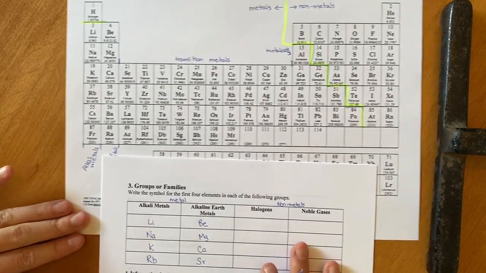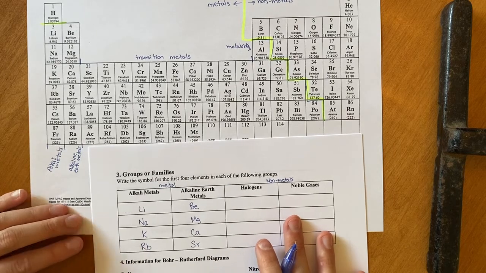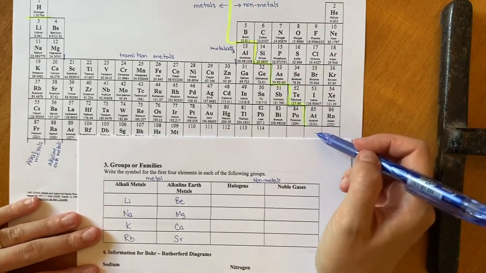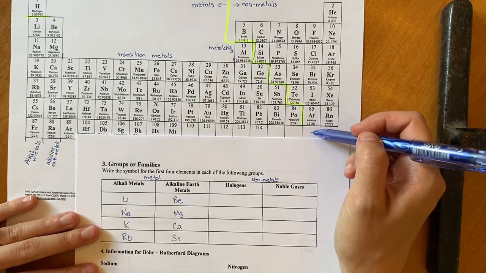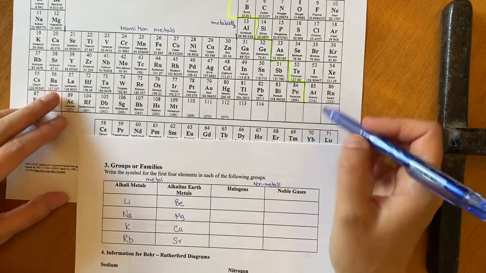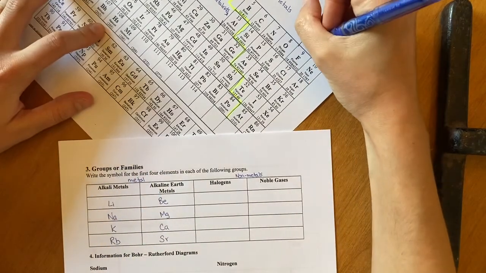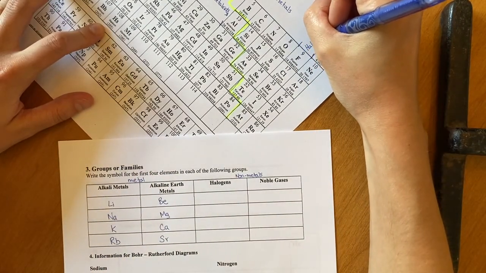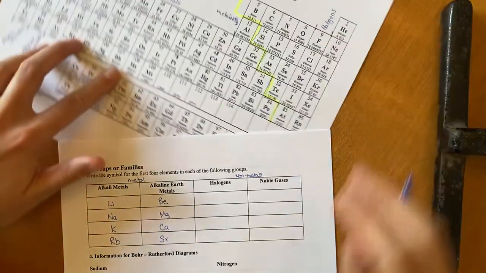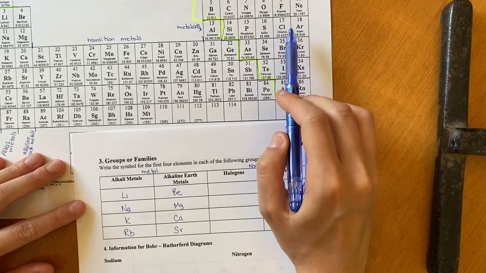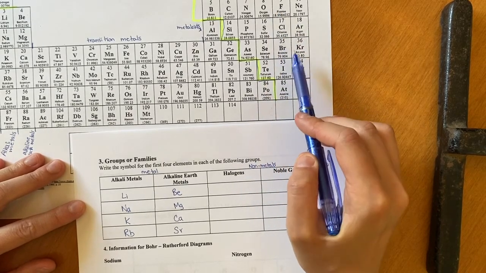So we're going to look more over onto this side here. This group at the second to last are the halogens. So this group here are the halogens. Label that. Listing the first 4 elements, we've got fluorine, chlorine, bromine, and iodine.